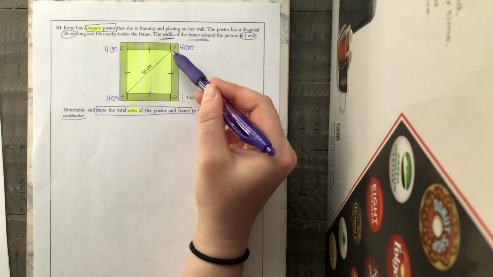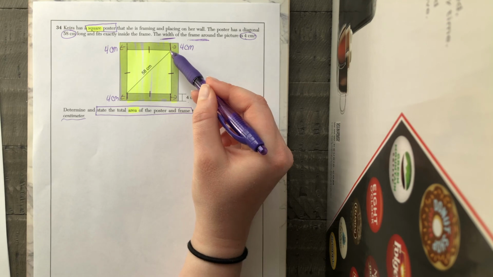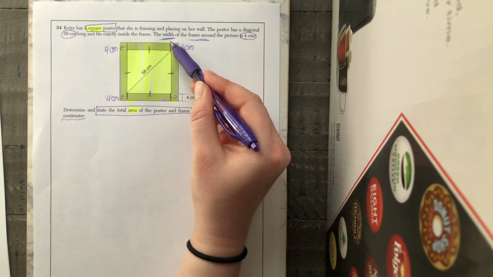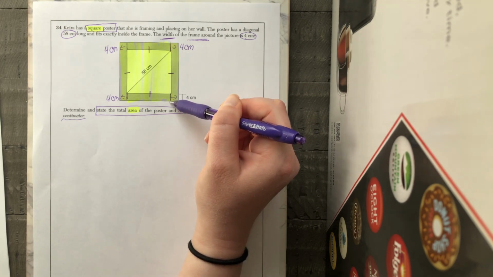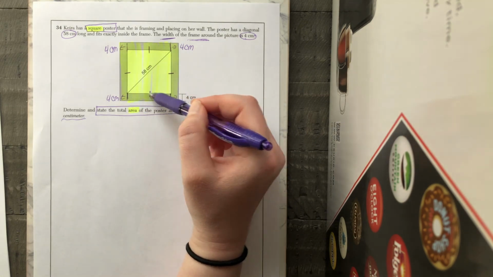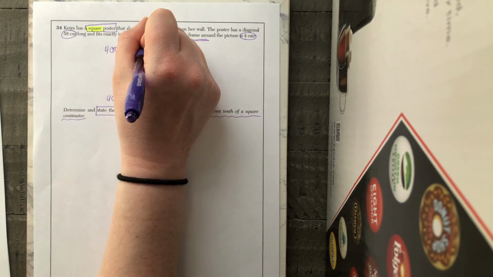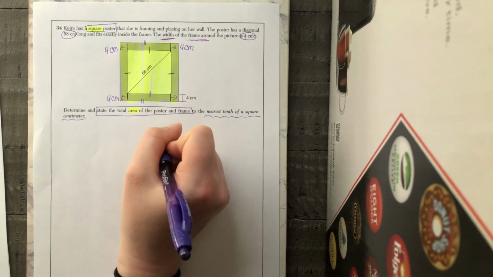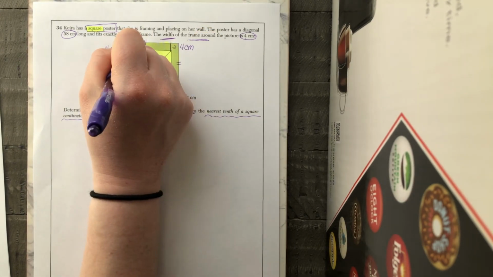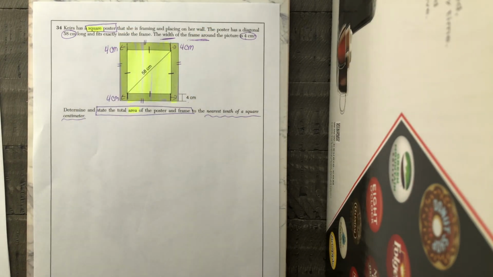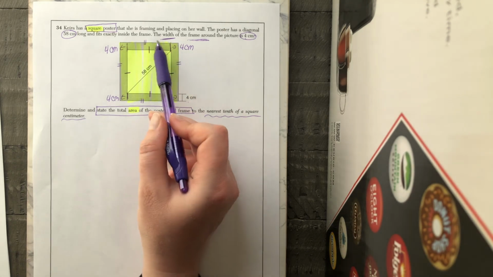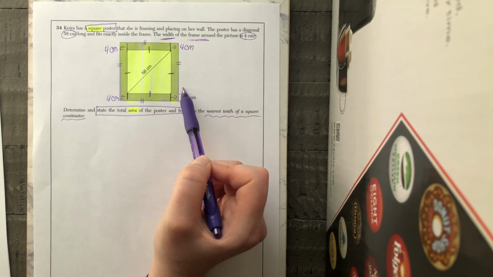And if I know that these distances from the poster to the frame are equal as well, that means that not only is the poster a square, but I also know that the frame is a square as well. So this distance is the same as this one, which is the same as this one, and the same as this one. All right. So if I want to find the area of this entire thing, I'm really finding the area of a square.